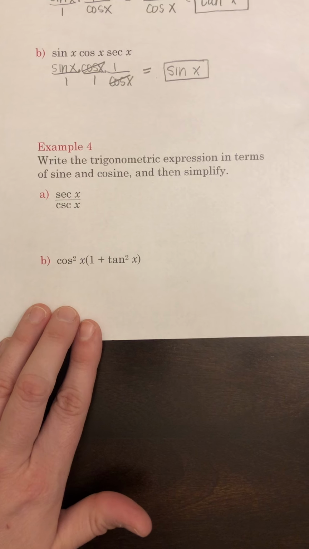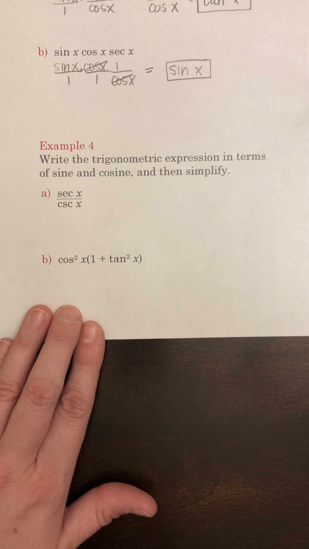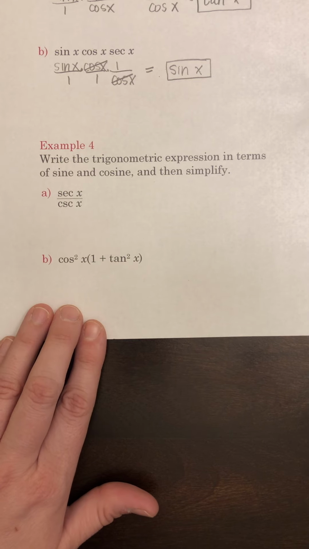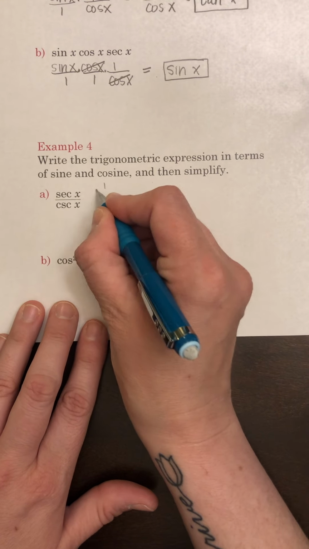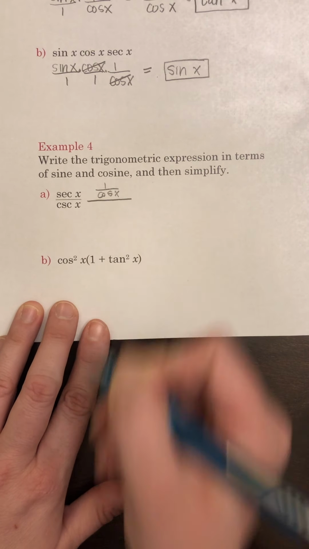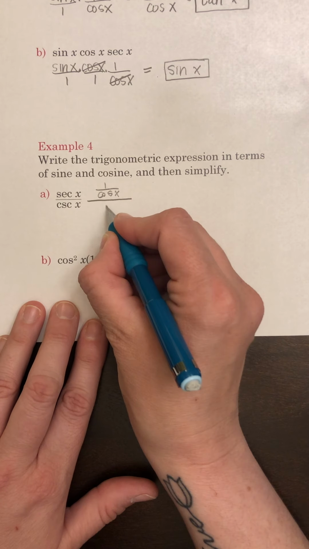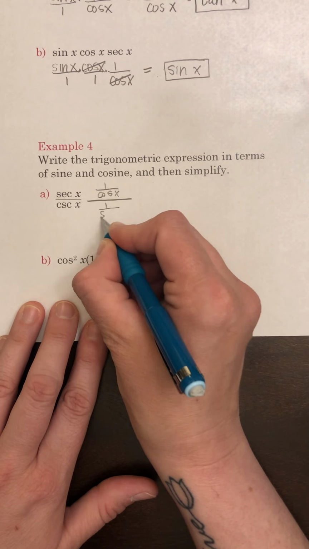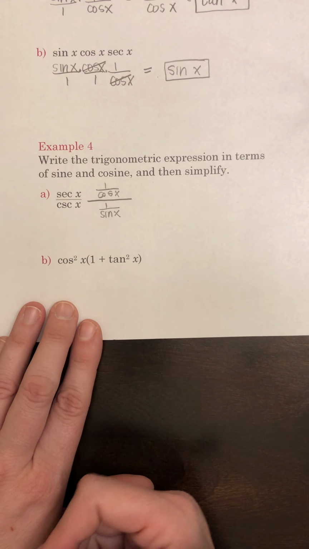All right, example 4 says write the trigonometric expression in terms of sine and cosine and simplify, so same directions. So secant of x, we would turn that into 1 over cosine x. Cosecant of x, you might remember that that is the reciprocal of sine, so I'm going to turn that into 1 over sine x. So I've started off with a complex fraction.